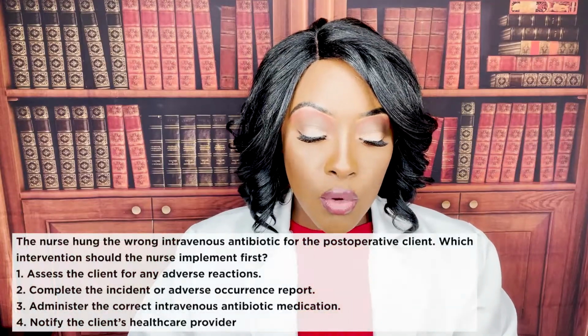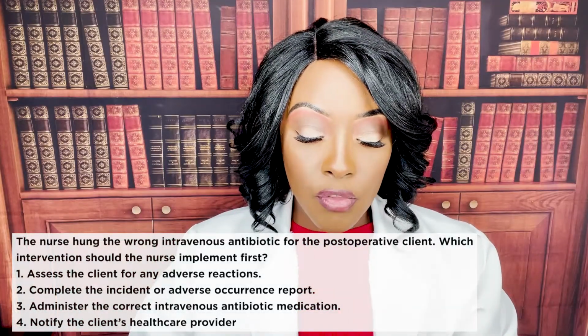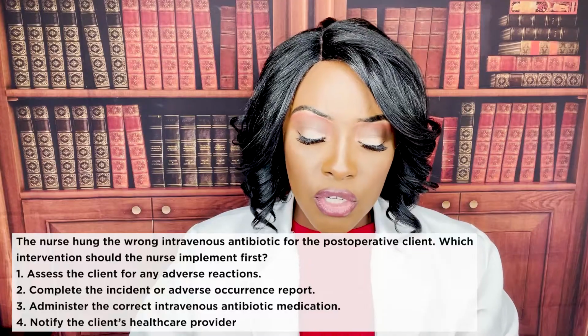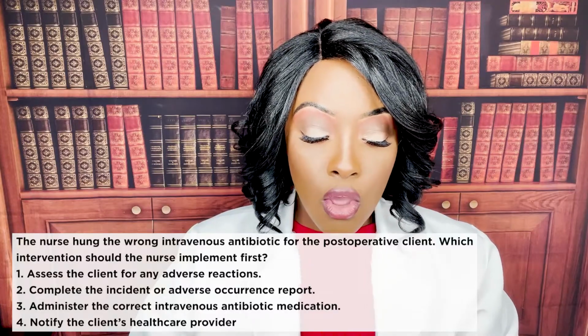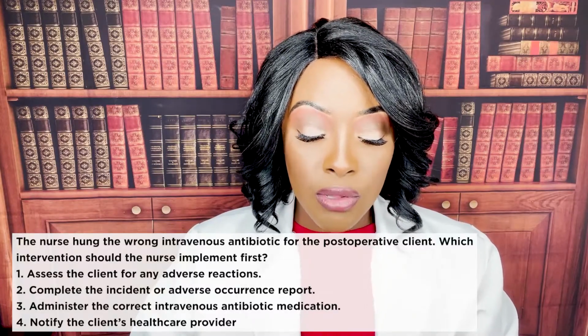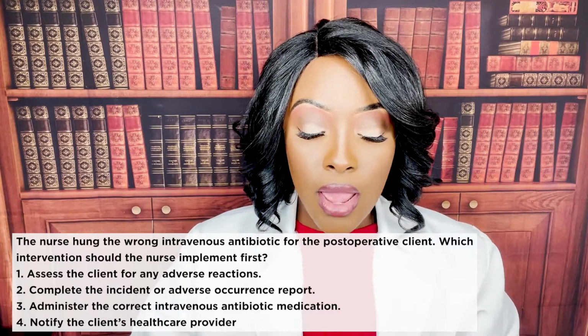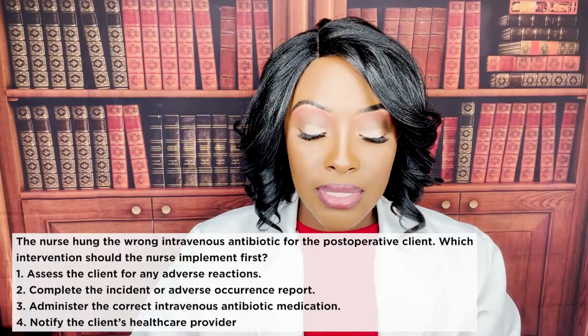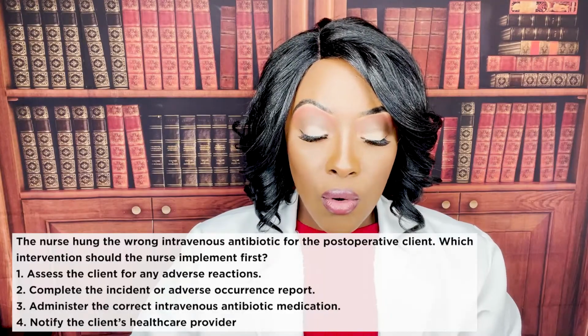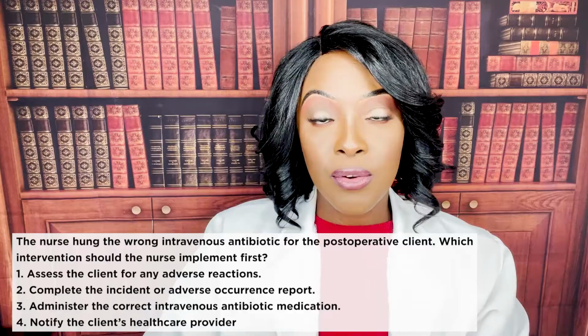The nurse hung the wrong IV antibiotics for the post-op client. Which intervention should the nurse implement first? 1, assess the client for any adverse reactions. 2, complete the incident or adverse occurrence report. 3, administer the correct IV antibiotic medication. Or 4, notify the client's healthcare provider.